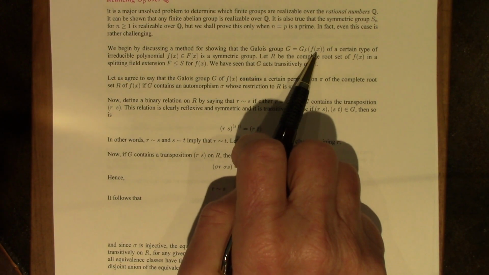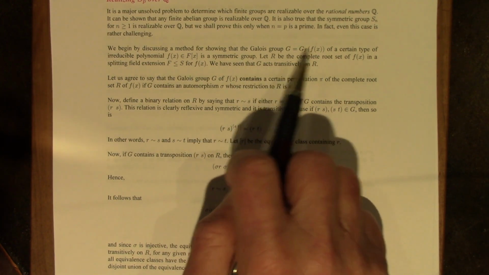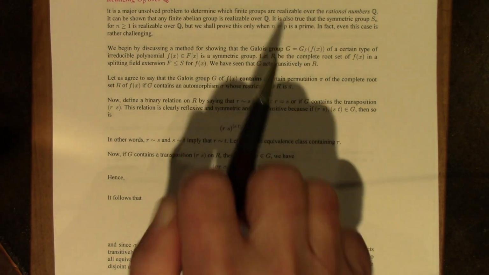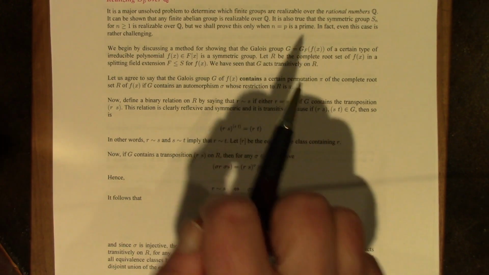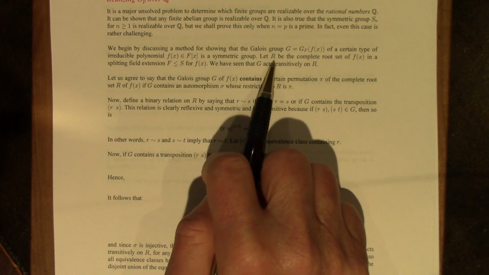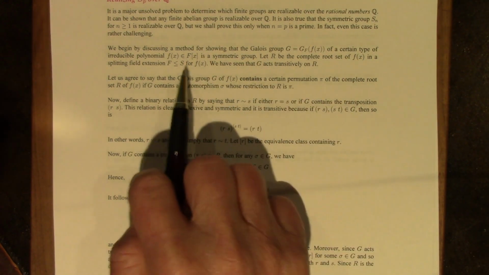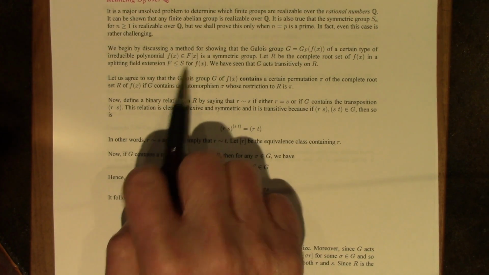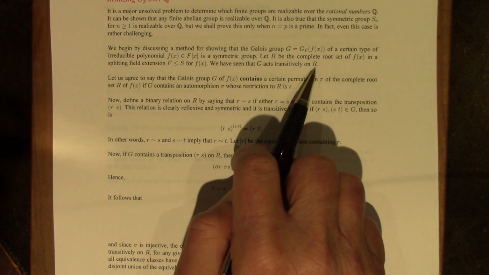We're going to begin by discussing a method for showing that the Galois group of a certain type of irreducible polynomial is a symmetric group. I'm calling the polynomial f of x because I've used p here for the prime, and I don't want to use p of x here. So let R be the complete root set of f of x in a splitting field. Now we know that G acts transitively on the root set.